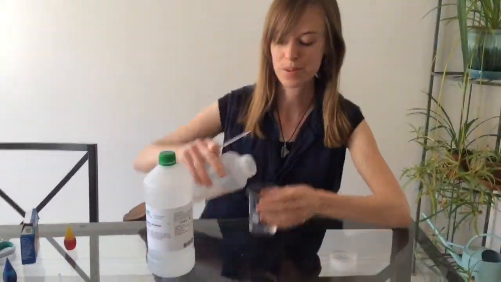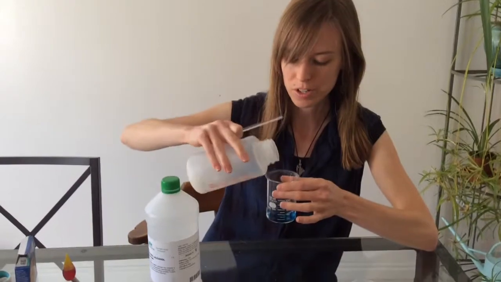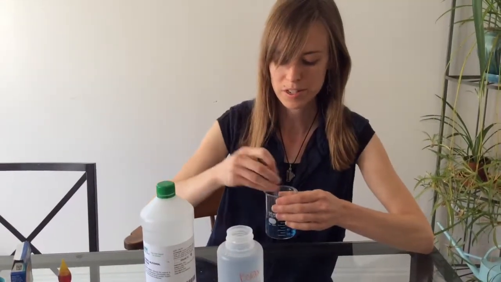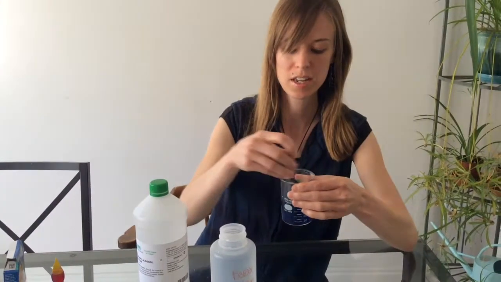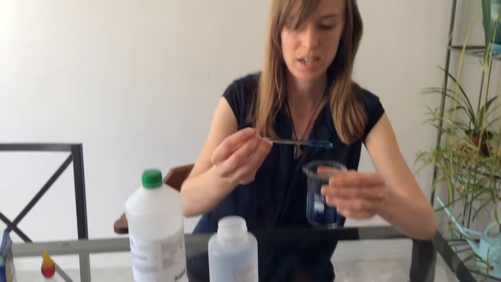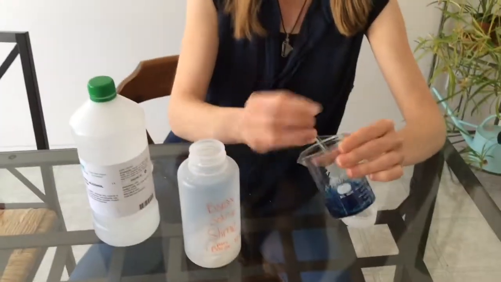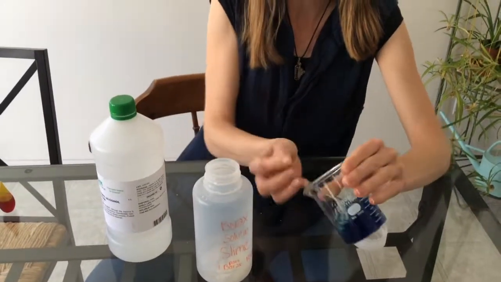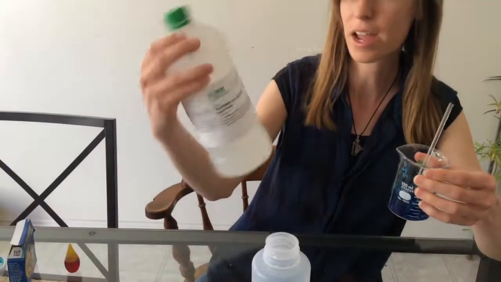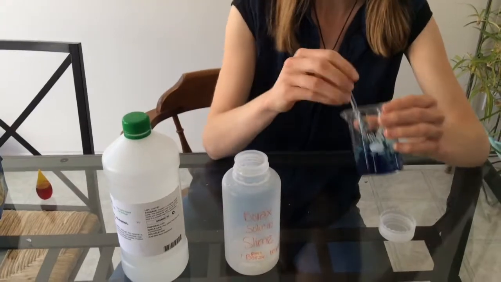Polymers have different properties. Some polymers are very hard and rigid, like the polyurethane hats that you just saw. And some polymers are more flexible and slimy, like this silly putty that I am making out of polyvinyl alcohol and borax.